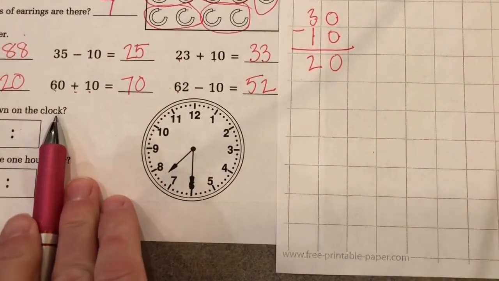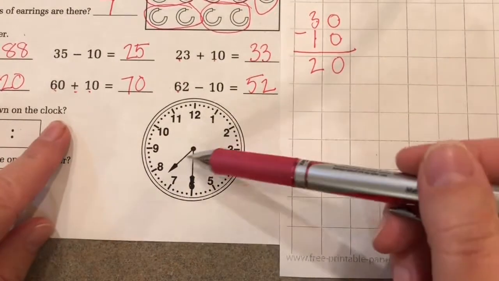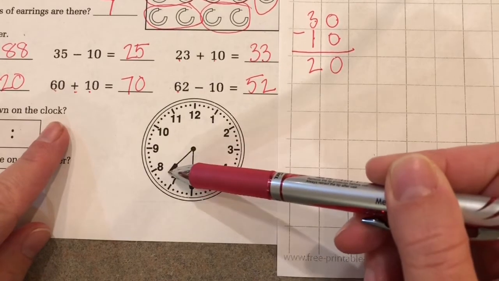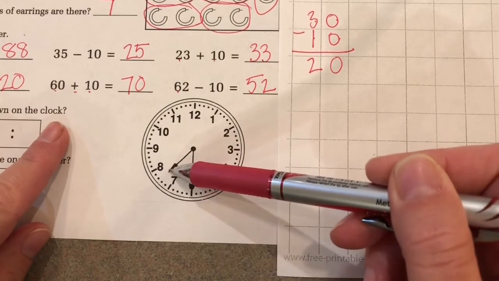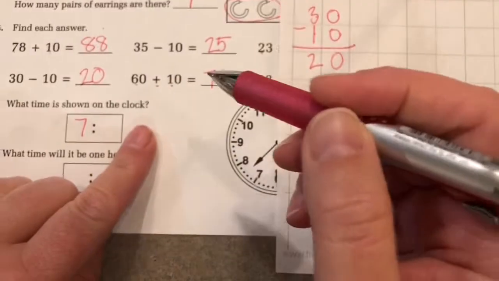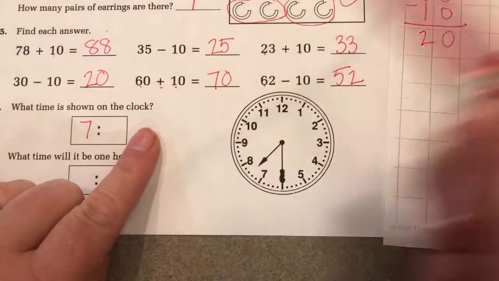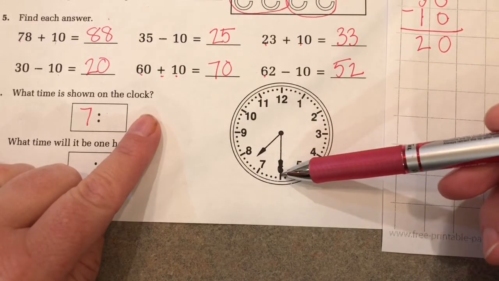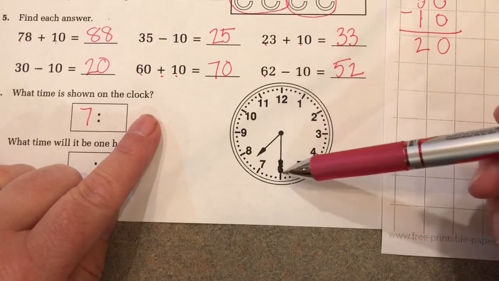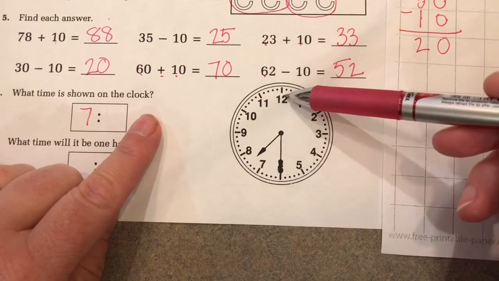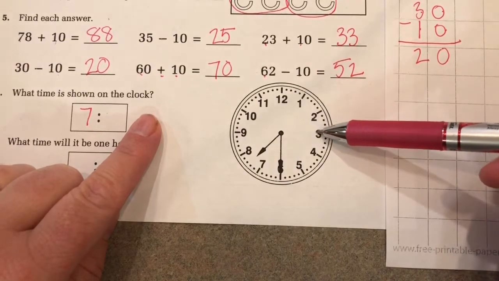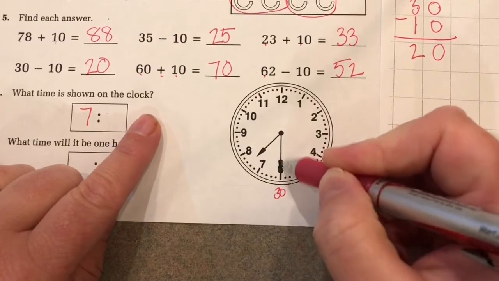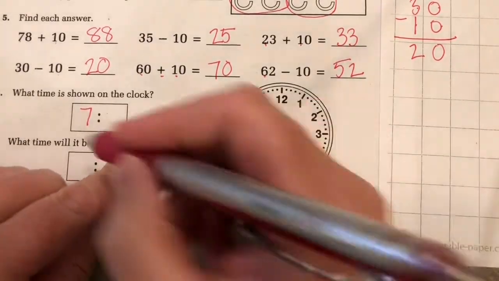What time is shown on the clock? The hour hand is the shorter hand, so that says it's after 7, but not to the 8 yet. So the hour hand is 7. The minute hand is pointed straight down to the 6. In order to figure out the minutes on that, if we haven't got this one memorized yet, we could count 5, 10, 15, 20, 25, 30. Anything that's pointed at the 6, the minute is 30.